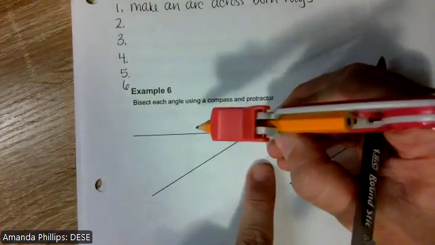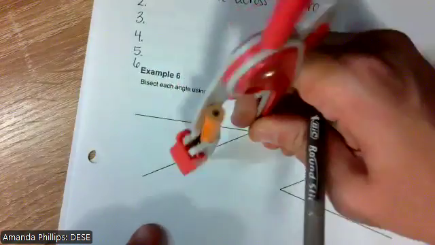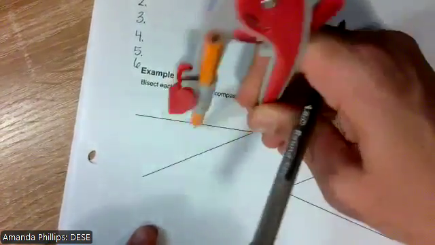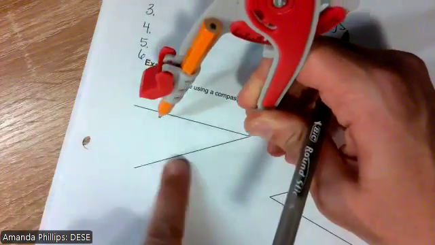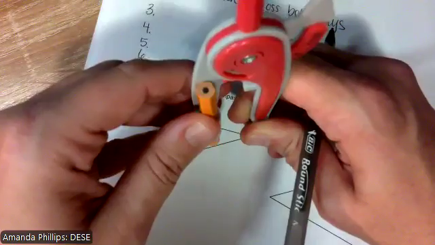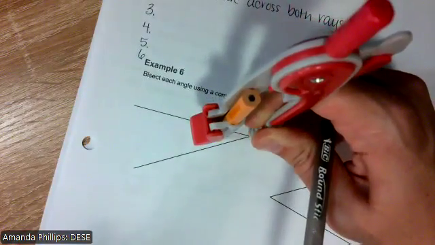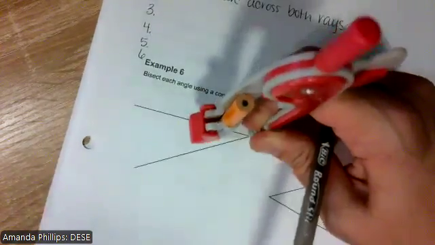You put your pointy end on the vertex, and you get to pick as long as it goes across both of them. You could make it right there. You could make it out here. I will tell you the bigger the angle, though, it will potentially run off your page. So you actually do kind of want to make it small just for purposes of it not running off your page, not because you have to, because that's how we do it, okay?